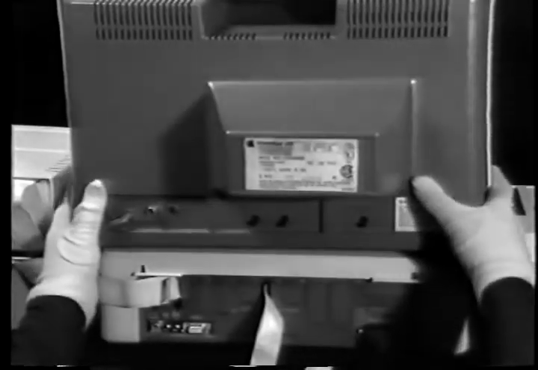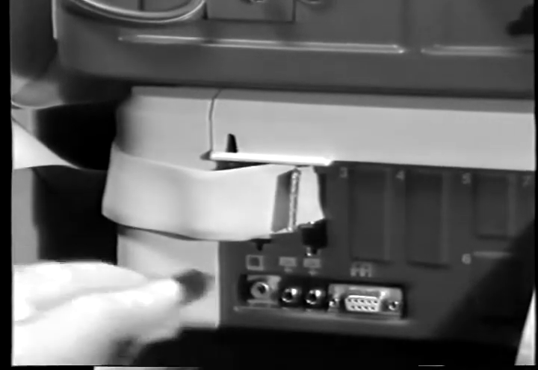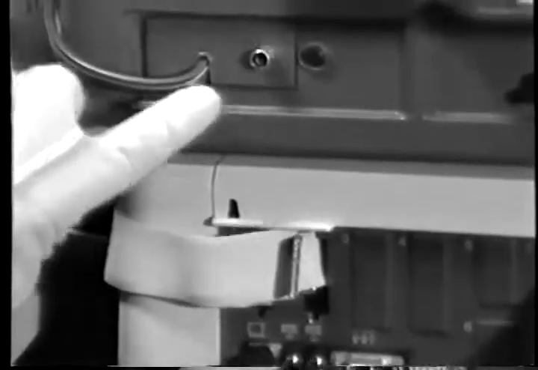Now we'll hook up the monitor or the CRT, which is easy to do. First, put the monitor on top of the computer. Now take the video cable and connect one end to the video output jack on the back of your Apple. You see the little picture of the little TV over the jack? Connect the other end to the video input on the monitor, where it says Video In.